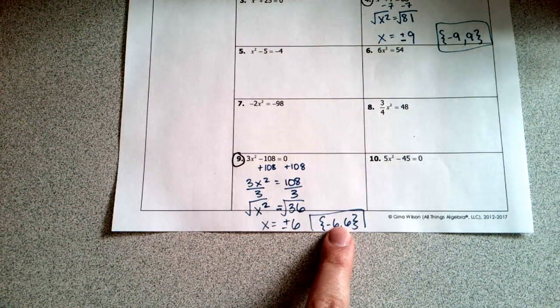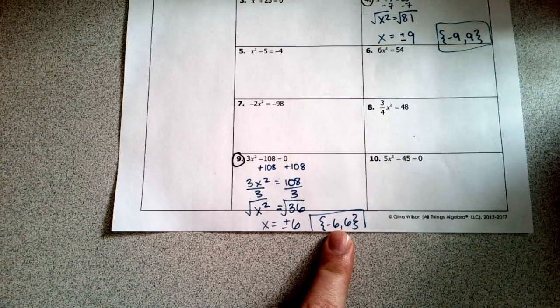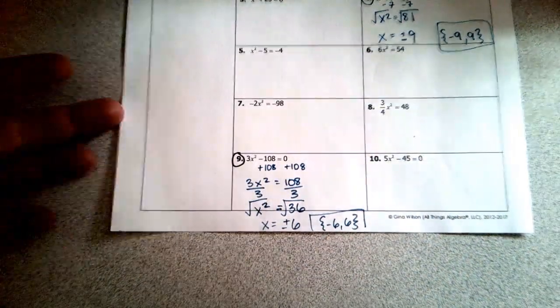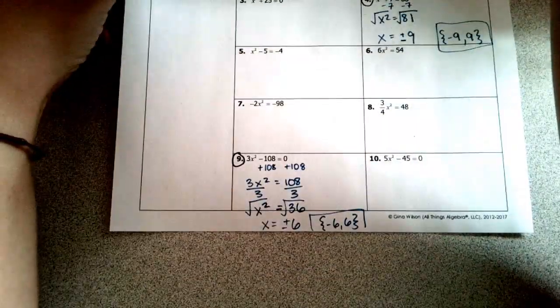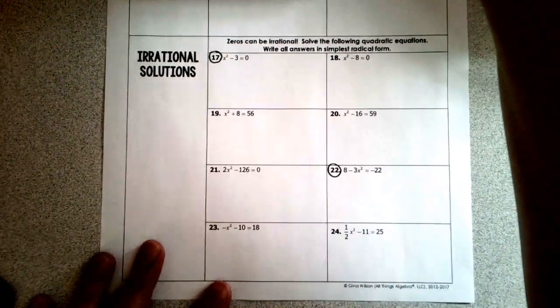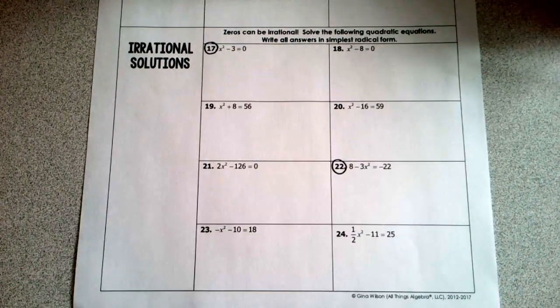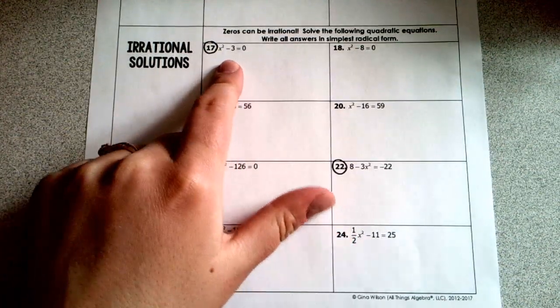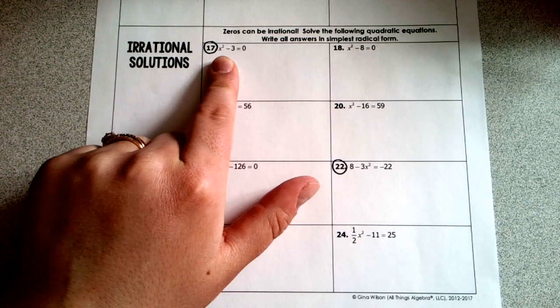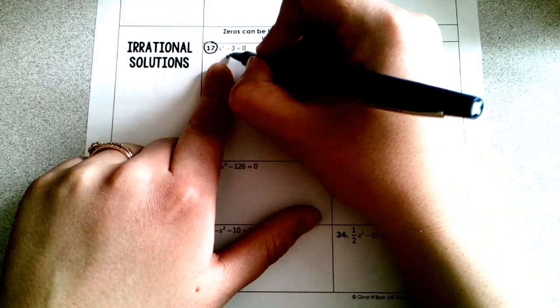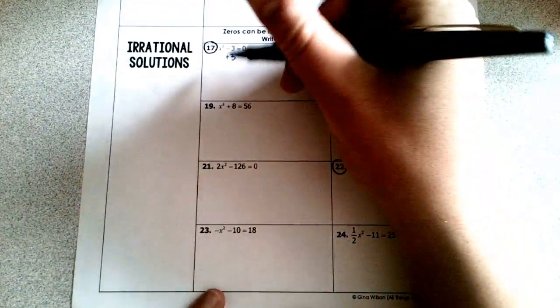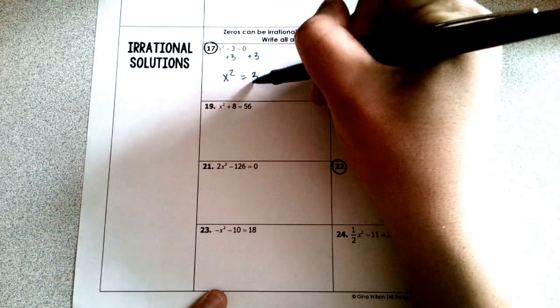Not every answer that you'll get in today's homework will be this nice, just a nice clean whole number. I'm going to do a couple examples where they're not as nice. Sometimes we will get irrational solutions, which just means sometimes you won't be able to simplify that square root very nicely at all. So we're going to do number 17 here. Looks pretty straightforward. We need to get the x squared by itself, so we need to add 3 to both sides. X squared equals 3.